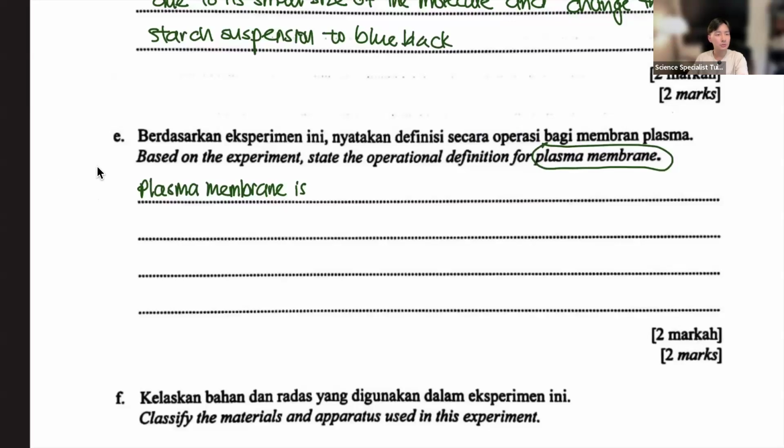Which is more good. What you say is a normal definition. Normal definition, 1 mark. But I want operational. Operational means what?